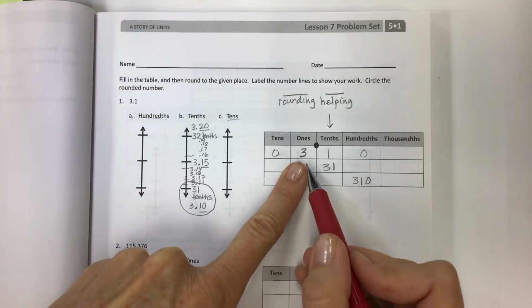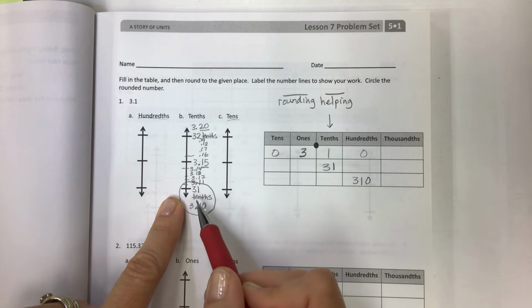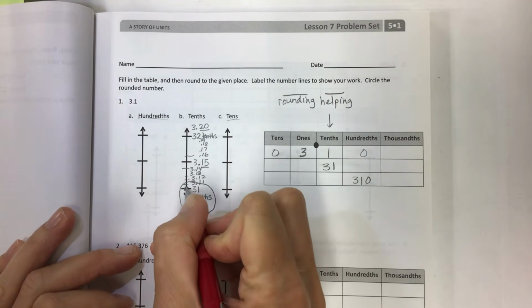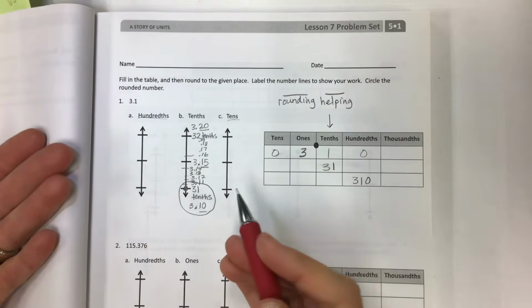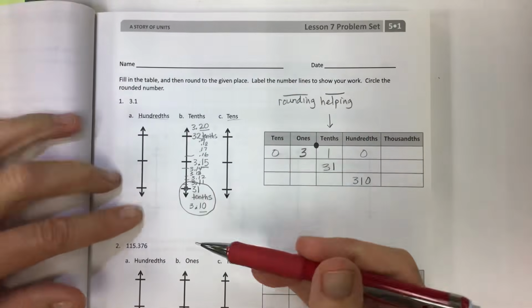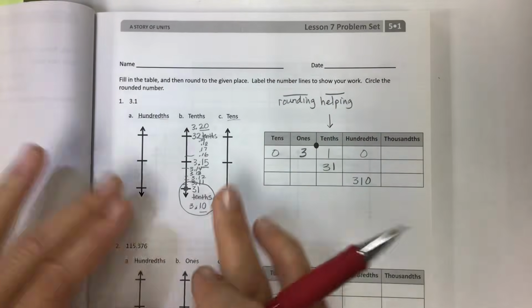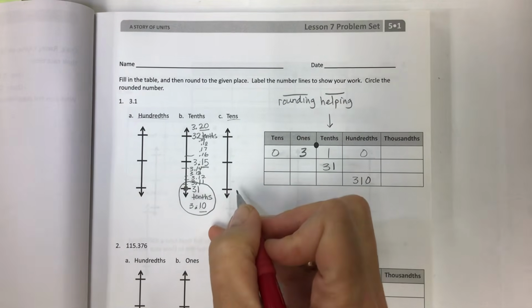So since I only have this 3.1 and I already put it on my number line, this is actually where my number is. It's already rounded. See what I mean? Terrible example. What we want is for something to be in the middle, and then do we round it up or down? So let's whiz through these other 2 real quickly so you can see how to do it.